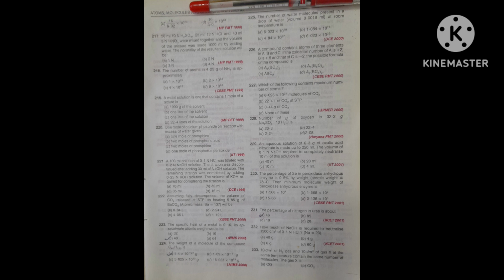Again one more time I am reading the question. The number of gram of oxygen in 32.2 gram of sodium sulfate 10 H2O, Na2SO4 10 H2O, is. First option 20.8, second option 22.4, third option 2.24, fourth option 2.08. This question also you can solve easily. Okay, just try to solve it, think.